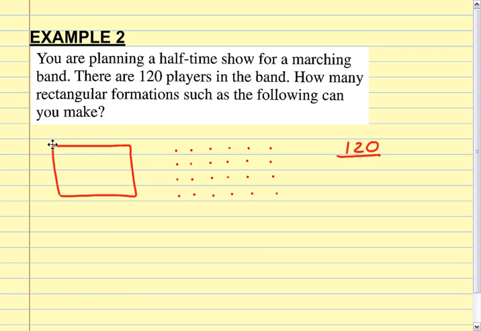Does 1 go into it? Sure. 1 and 120. I could have a very strange marching band formation of one row with 120 people. That'd be kind of weird, but there you go. Does 2 go into it? Yes. How many times? 60. I could have 2 rows of 60 people. How about 3? Does 3 go into it? Yes. How many times? 40 times.